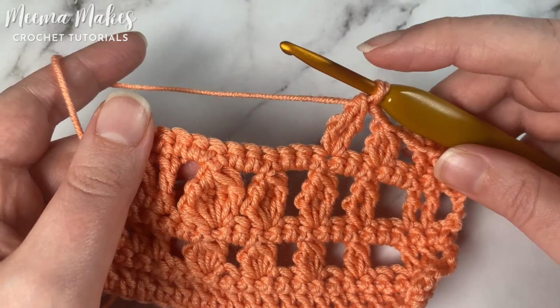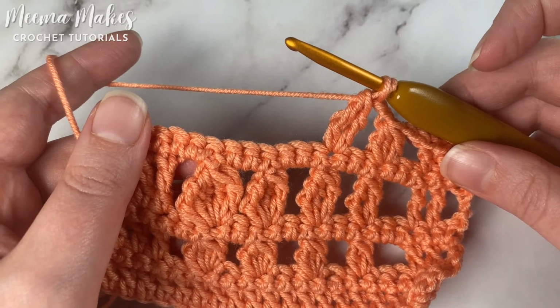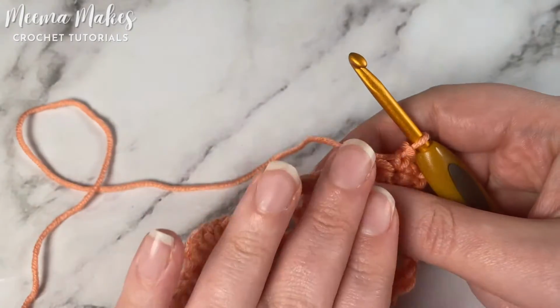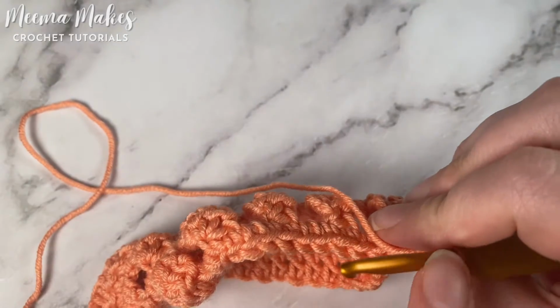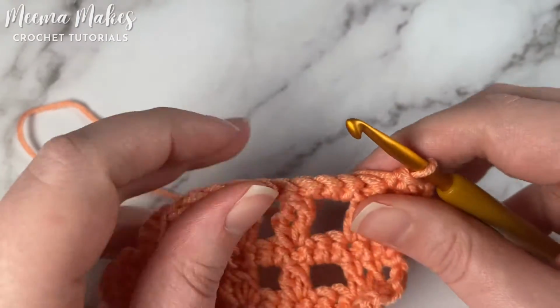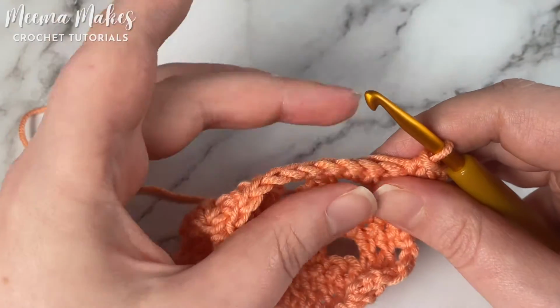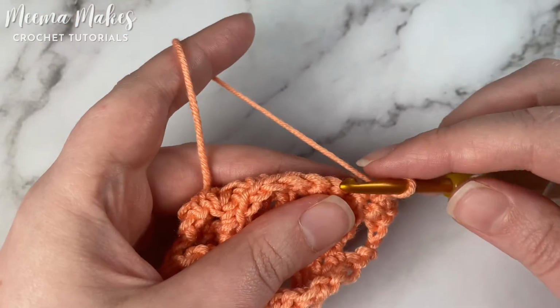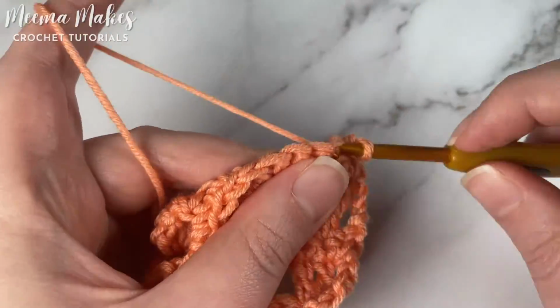We're now going to learn how to turn a cluster stitch into a bobble. Bobble stitches are actually worked from the back of the work, because when we make our bobble it's going to be popping out of the back of that row of crochet, so we need to work from the back so our bobble shows on the front. Bobble stitches are usually made in rows of single crochet.